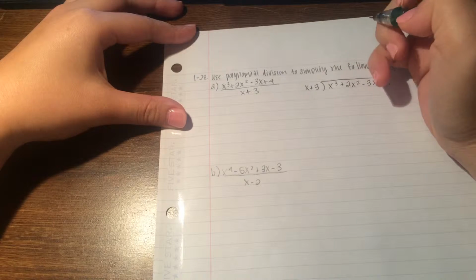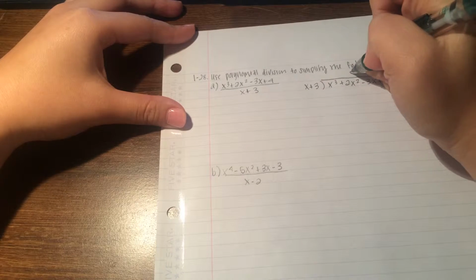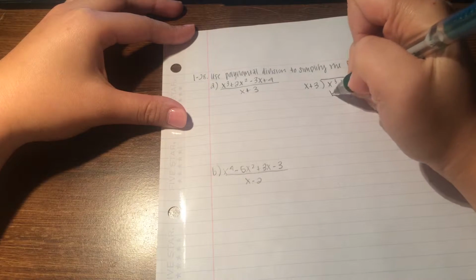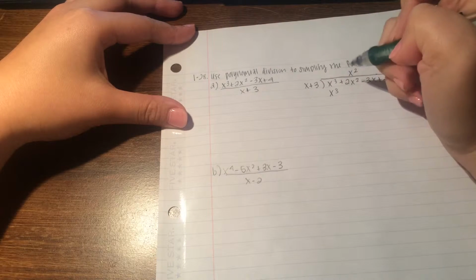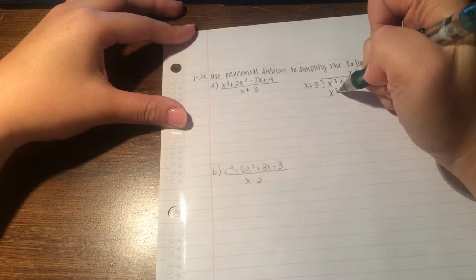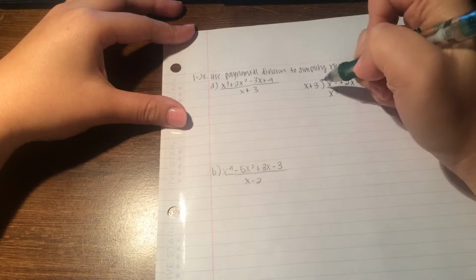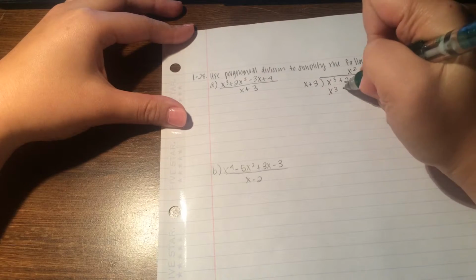So x times x squared would equal x cubed. So then you add x cubed here because you do x squared times x and x squared times 3.